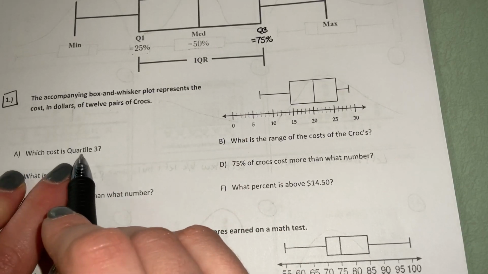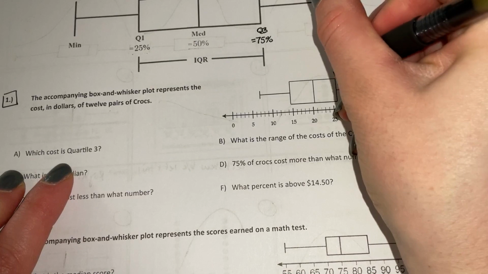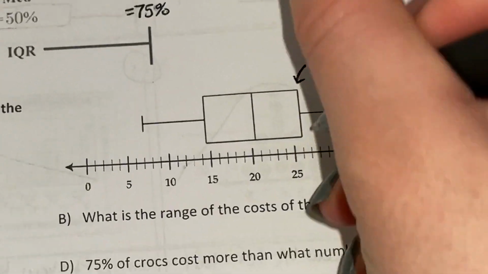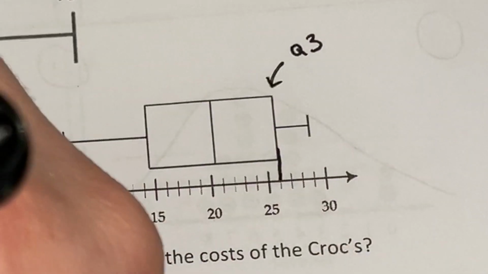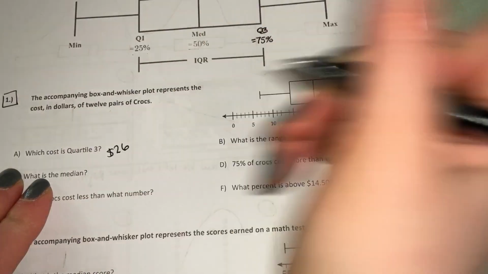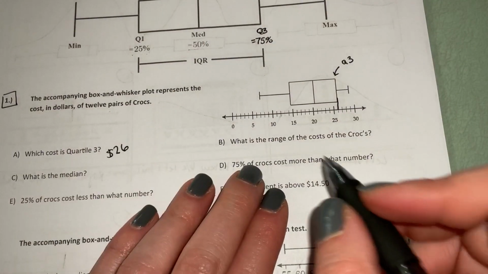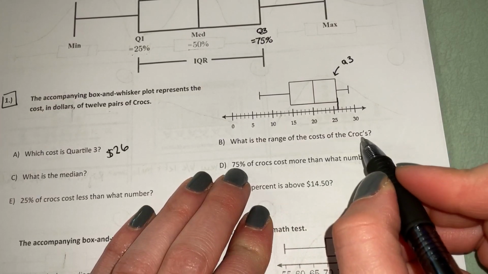Which cost is quartile 3? So right here is quartile 3, and that cost, let me drop down, is what's after 25? 26. So $26. Letter B, what is the range for the cost of Crocs?